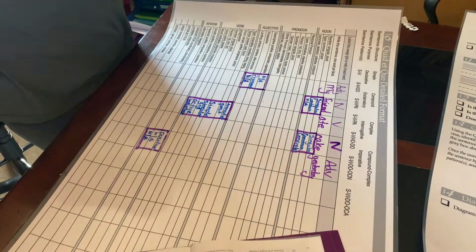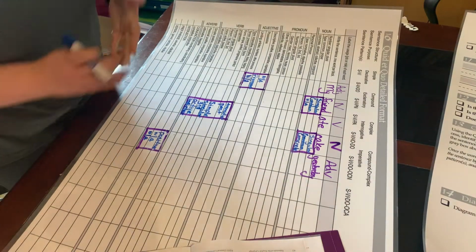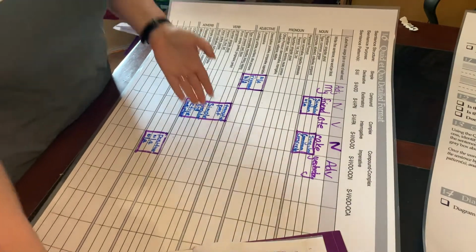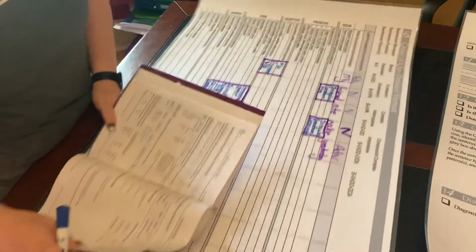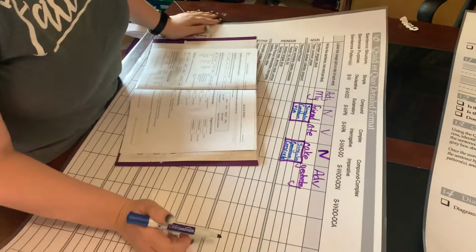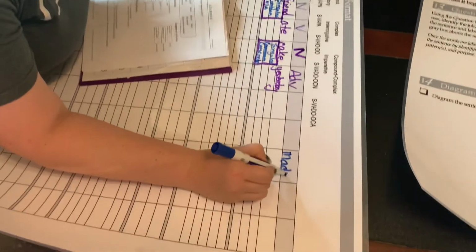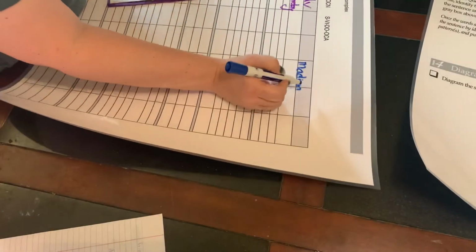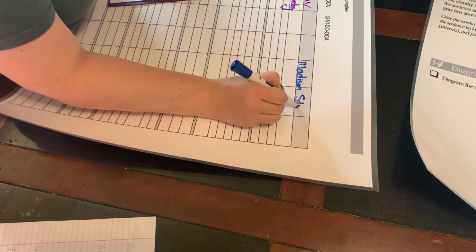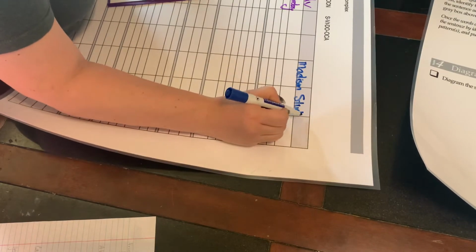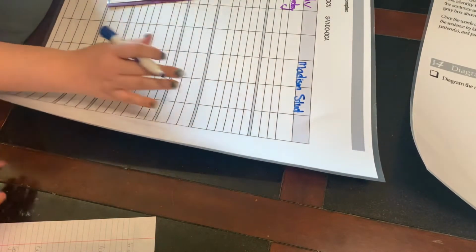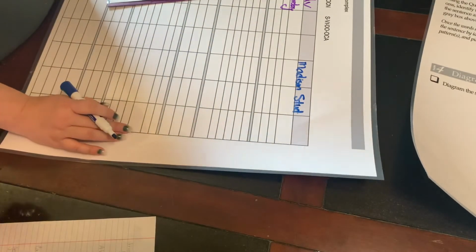If this is the first time that you're using it, use simple sentences. And when I say simple sentences, you can really use something just as simple as Madison. Better? Okay. Madison studied. Right? So you can just do those complete simple sentences.